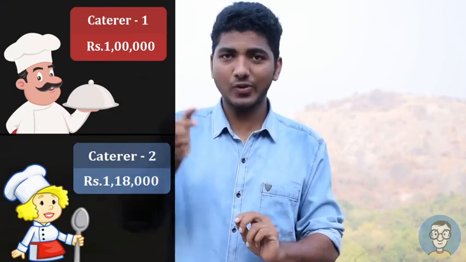Let us discuss the second scenario. It talks about a registered person taking service from an unregistered person. In this case, the unregistered person will collect only 1 lakh rupees, that is his share of revenue, and GST on that, the recipient of the service should pay it to the government. So in the first case, I paid 1,18,000 to the caterer. In the second case, I am paying 1 lakh to the caterer and 18,000 to the government.